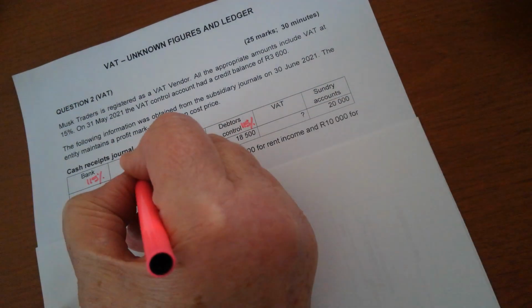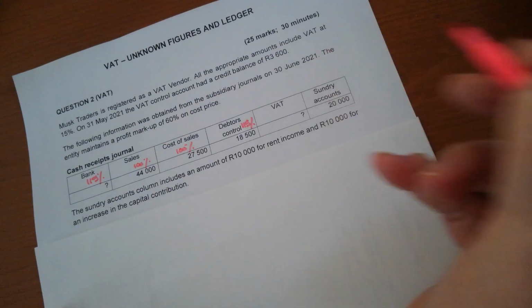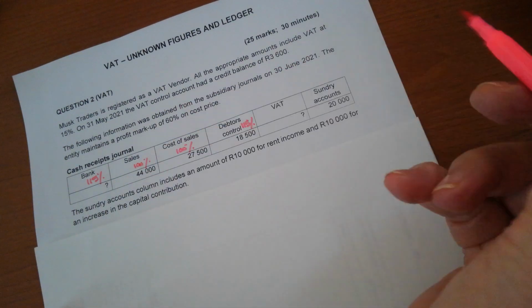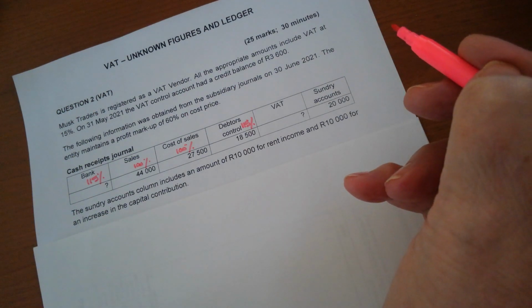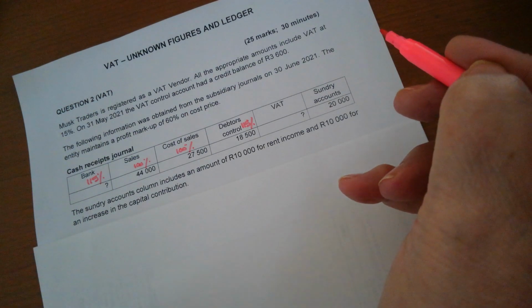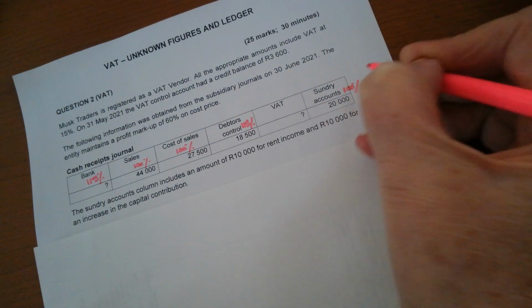All your income and all your expenses exclude VAT, so they are 100% accounts. And all your other assets and liabilities except bank, debtors control and creditors control are 100% accounts.